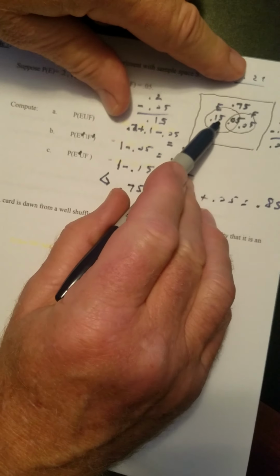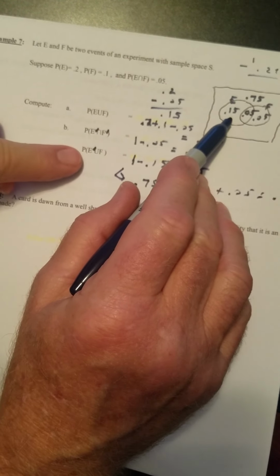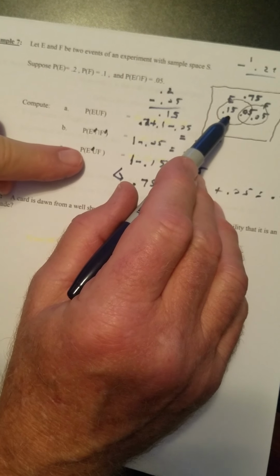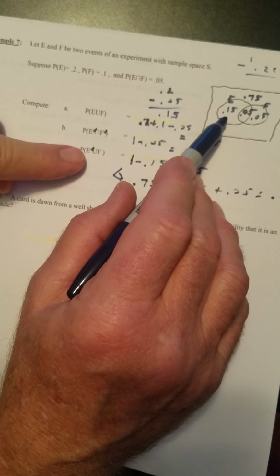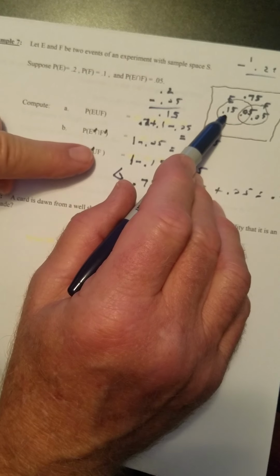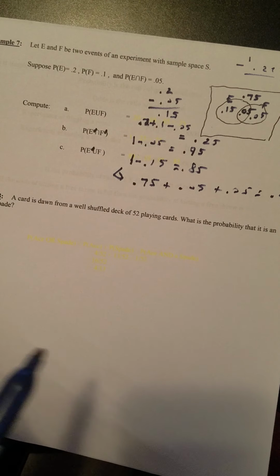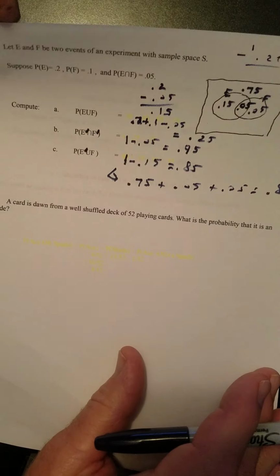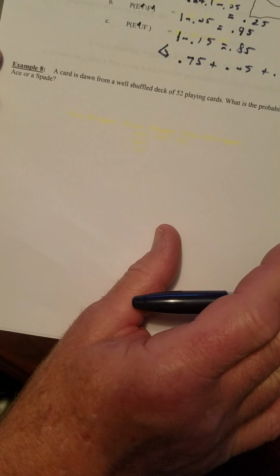The one that's left out is this one, because that doesn't hit in either one of those. It does not fall in the complement of E, and it does not fall in F. Therefore, that's excluded. That's why I subtracted. Subtraction is just a little bit easier. Okay.